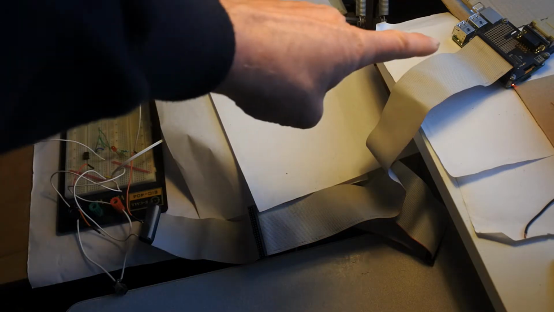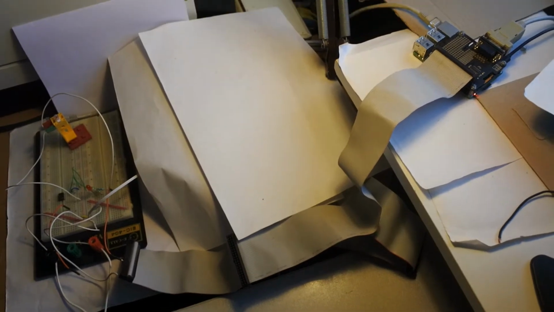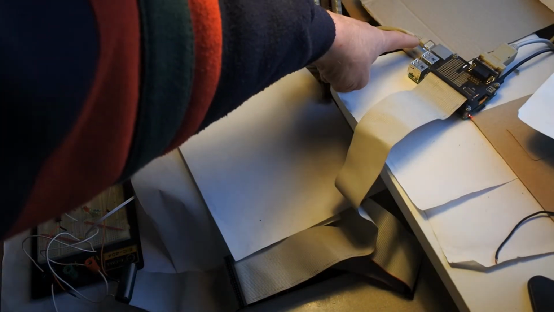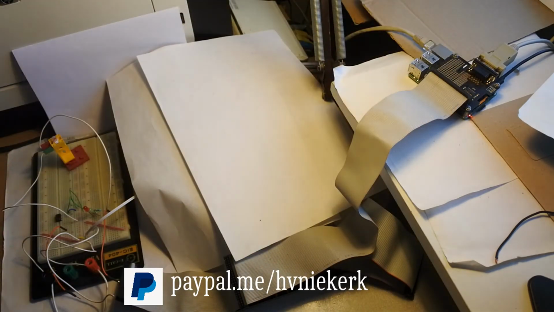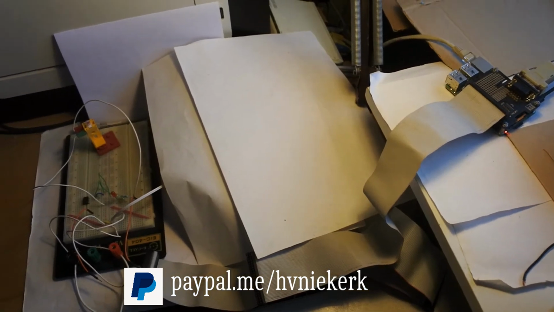The Raspberry Pi 2 is connected via, let me turn the camera a bit, network for virtual network computing, of course the power cable and the serial cable. And the serial cable I need to gain access in order to start the VNC.